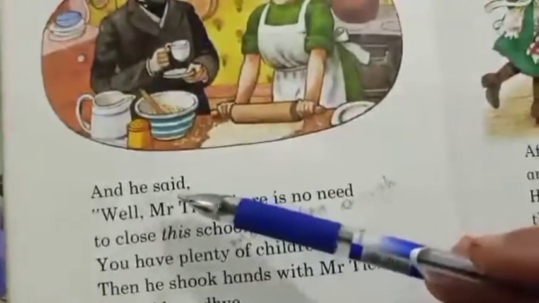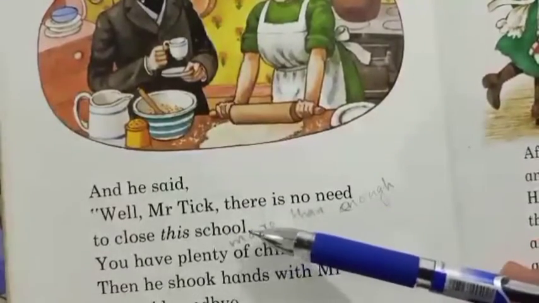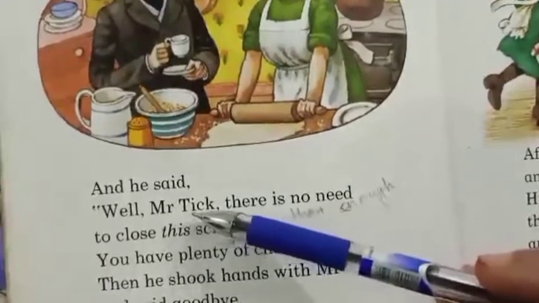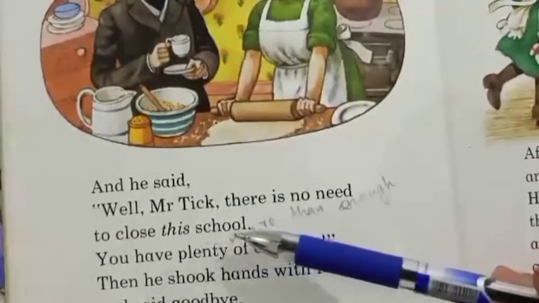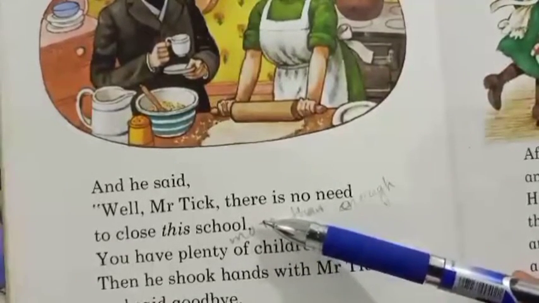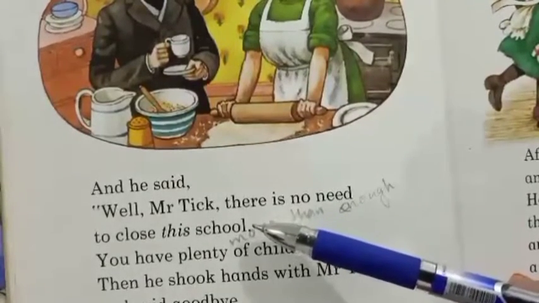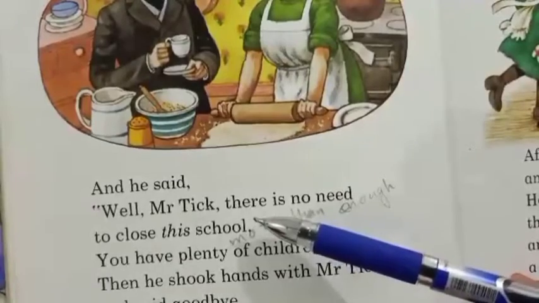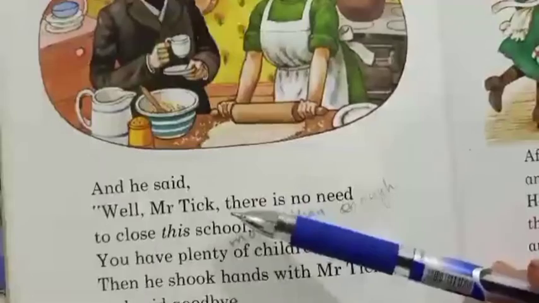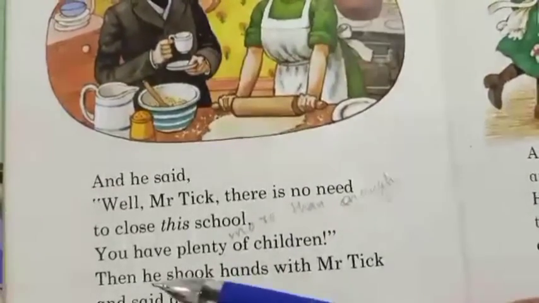Then he said, well, Mr. Tick, there is no need to close this school. After seeing all the groups, he said, well, Mr. Tick, there is no need to close this school. You don't want to close this school. There was an order. What was the order? All the small schools should close. If there is not enough children, they want to shut down the school. Now there is no need to close the school. You have plenty of children.